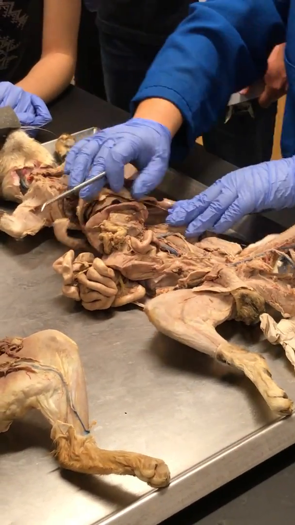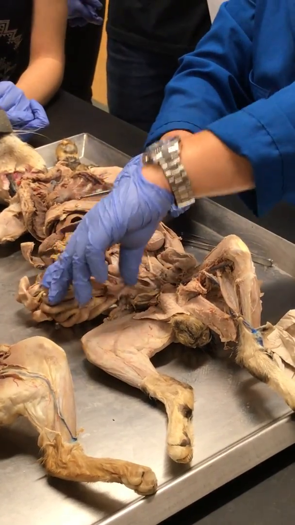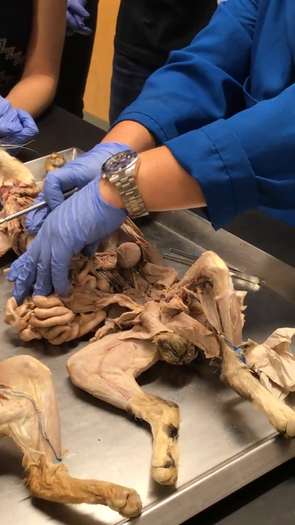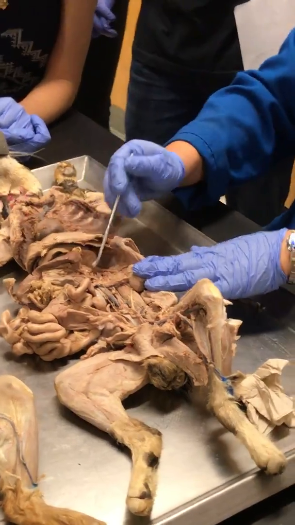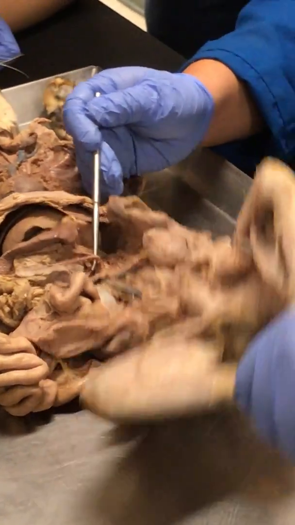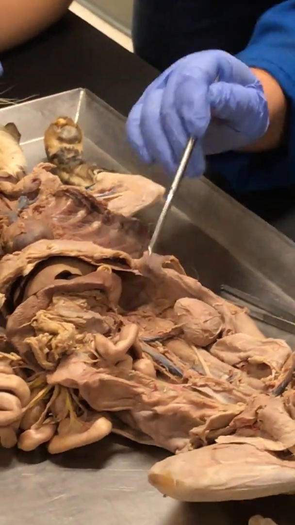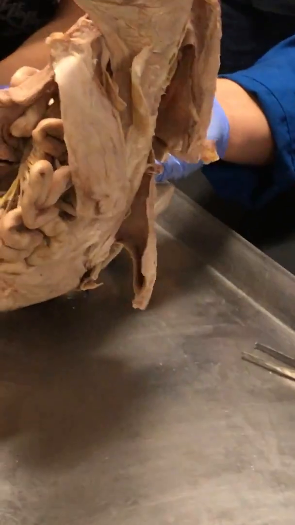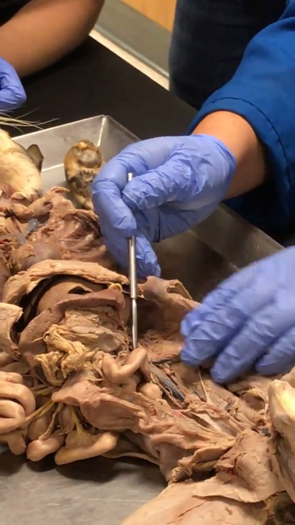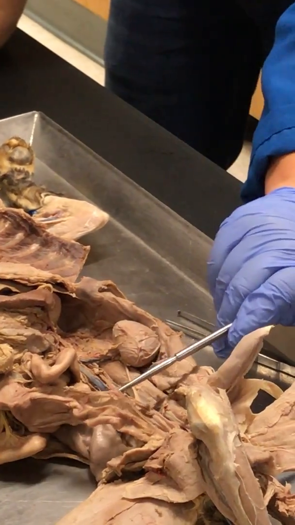Now, let's talk about some of these nice vessels here on the side that you need to know in case we pin them on the cadaver or on the cat or on the model. What is this one right here? See that trunk? What is this one? Superior mesenteric. What is this one? Inferior mesenteric. See that? Inferior mesenteric.